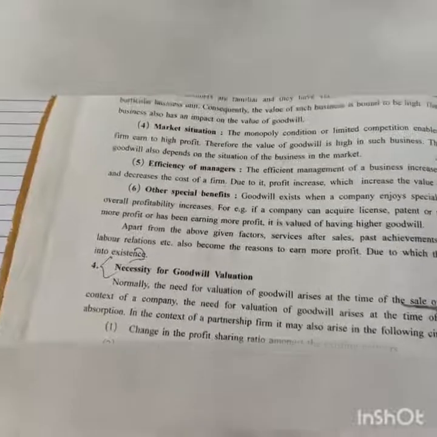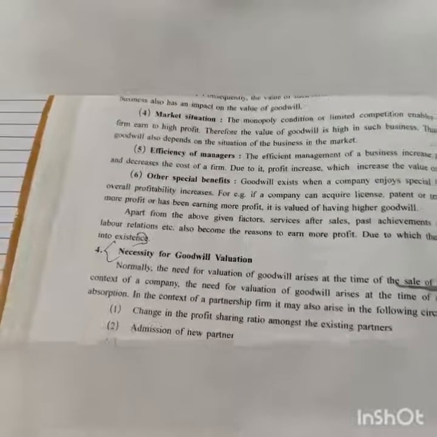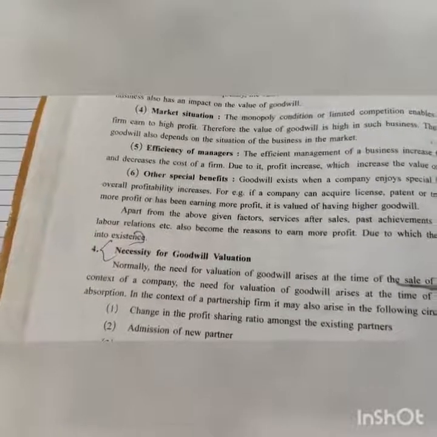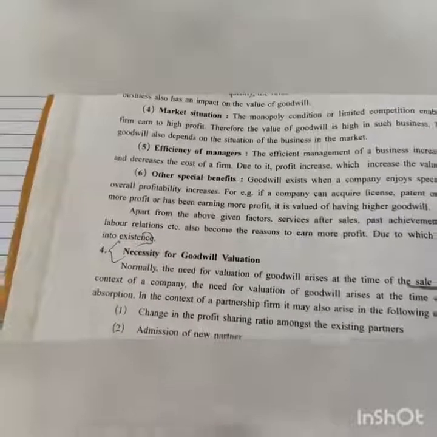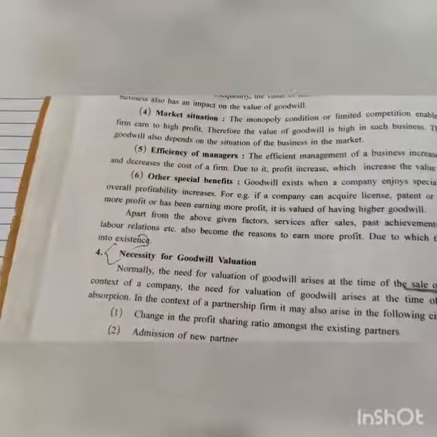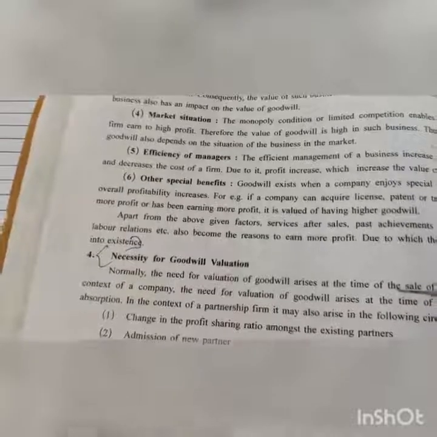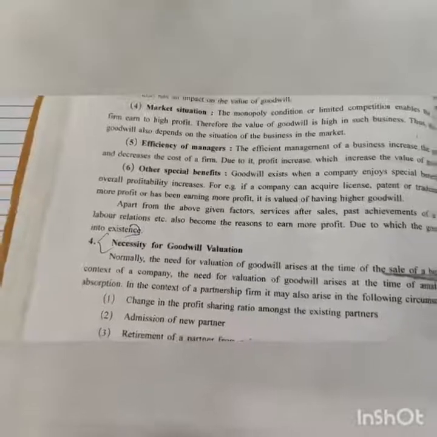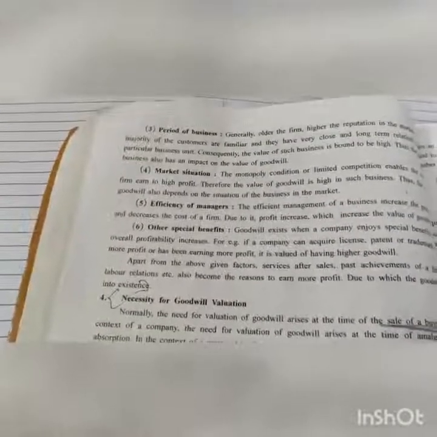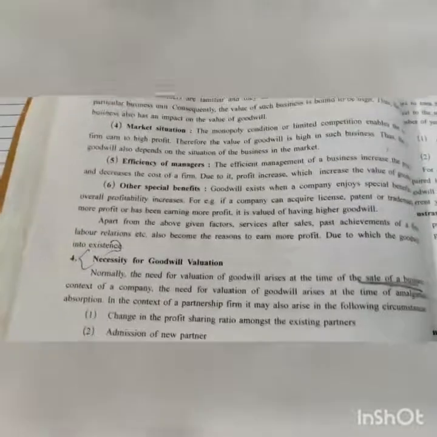Here it can be asked to write down any two factors which affect the valuation of goodwill, or explain a factor affecting goodwill in context of market situation or in context of efficiency of manager. Because it is only 1 mark, the whole answer won't be required. So like this it can be asked to you.